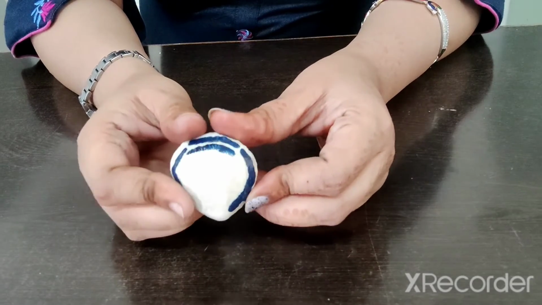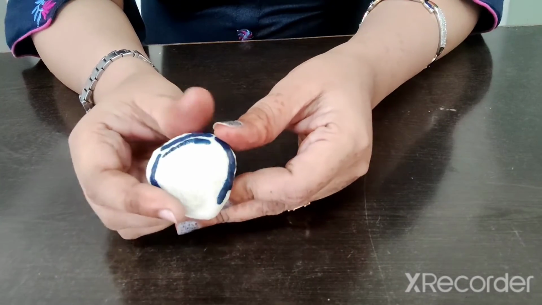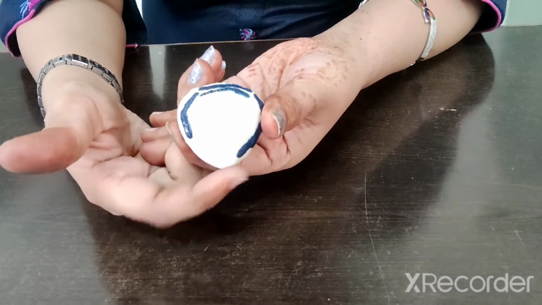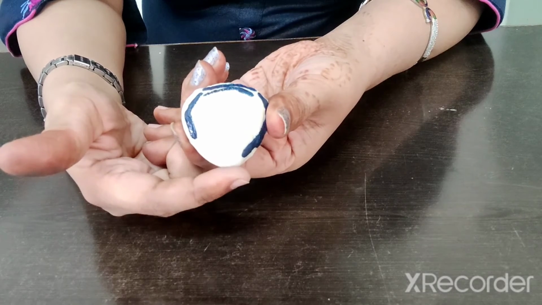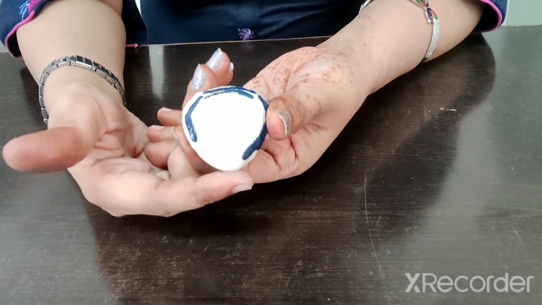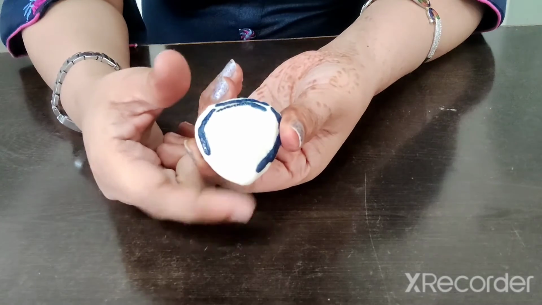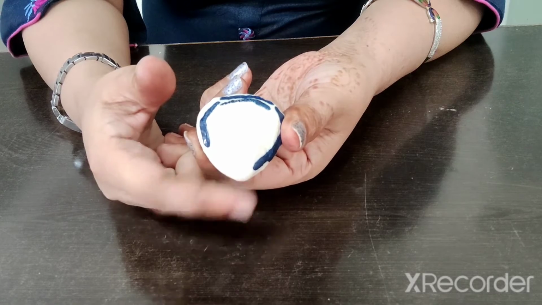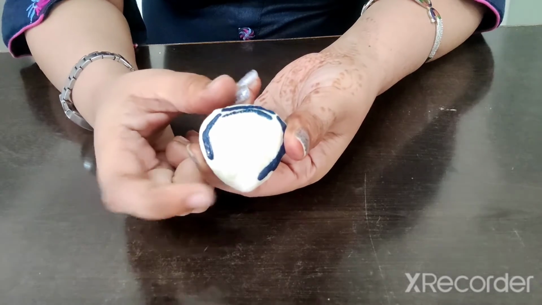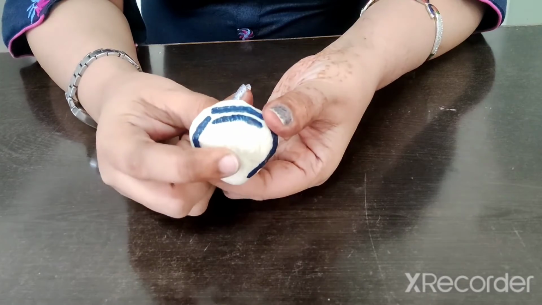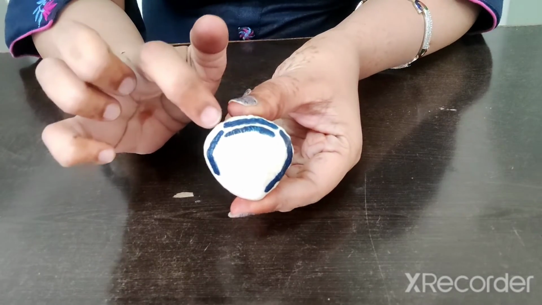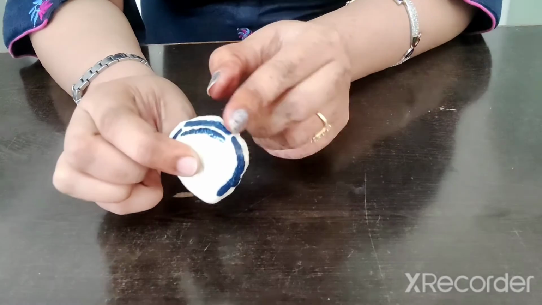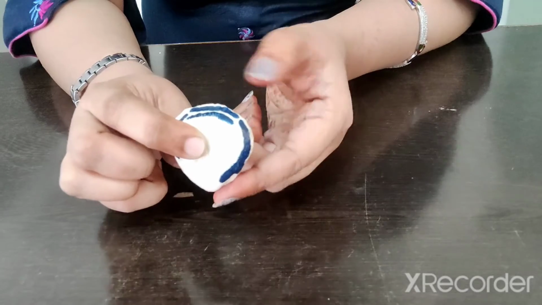The anatomical features of the patella: it has an apex. So this is the apex of this bone, this pointing end of this bone. It is directed downwards. It is rough and gives attachment to the ligamentum patellae. Ligamentum patellae is nothing but the continuation of the tendon of the quadriceps femoris muscle. Then we have the three borders of this bone. This is the superior border, this is the lateral border, and this is the medial border of this bone.